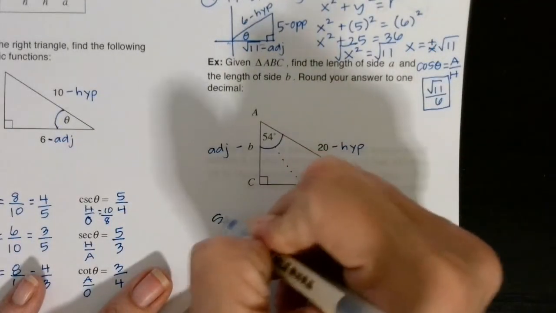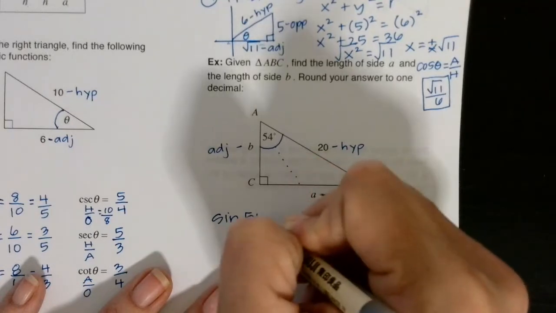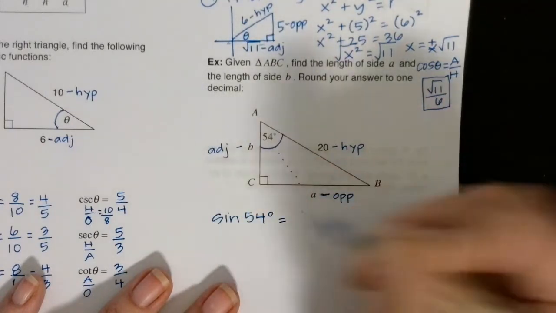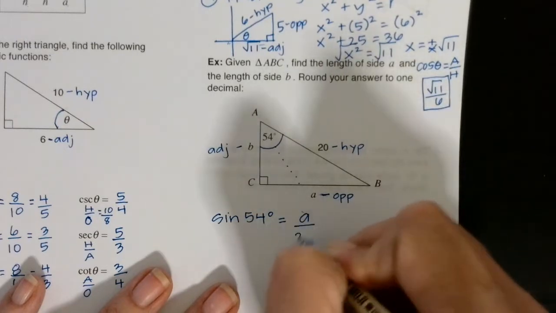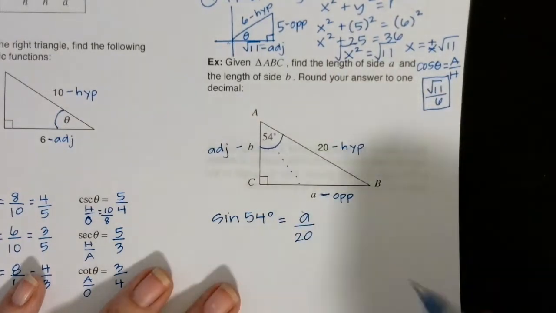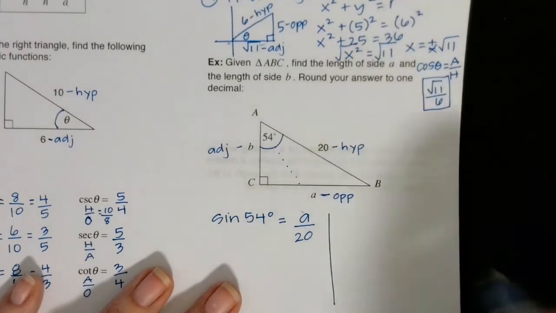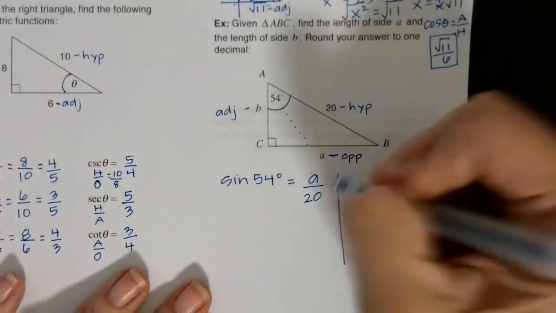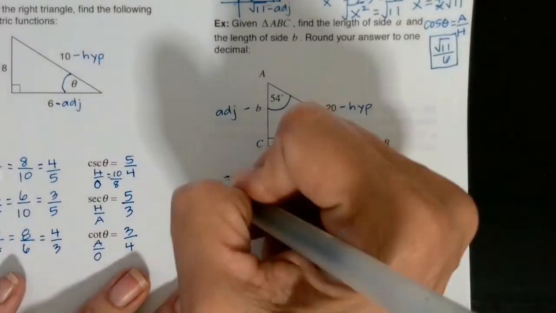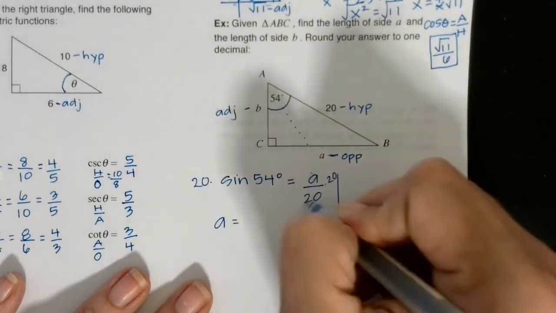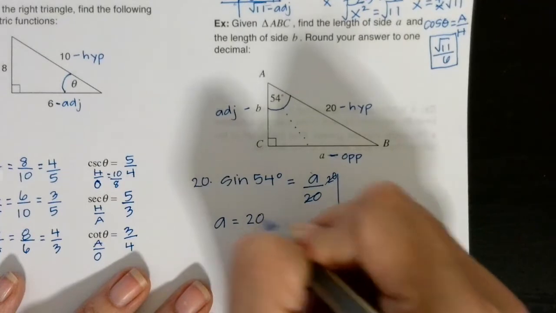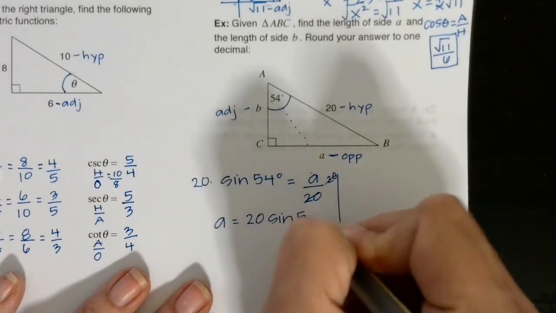So I'm going to write the sine of 54 degrees equals A, which is opposite over 20. So I set up a little equation there. We're going to set up another one in a minute. And so I'm just going to multiply both sides by 20. So I get A equals 20 sine 54 degrees.